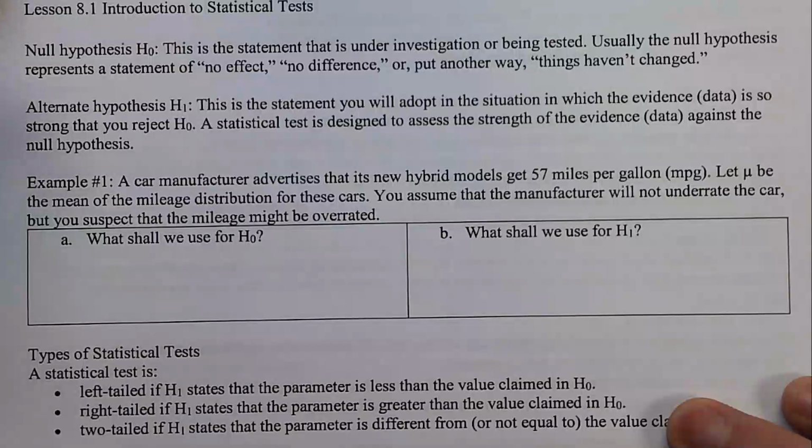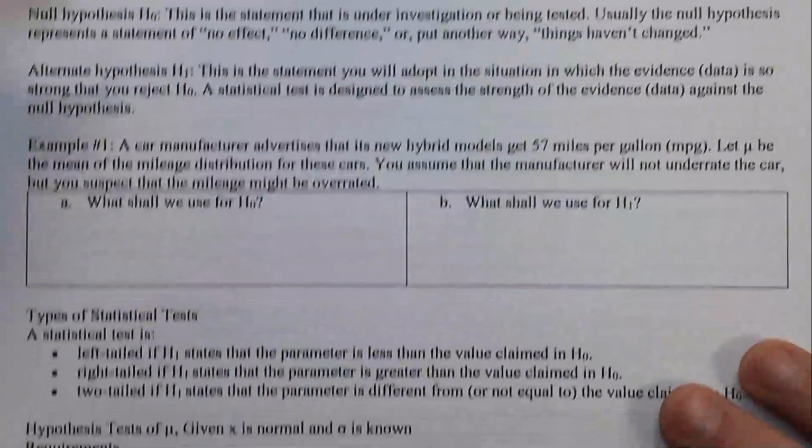The alternate hypothesis is what you're trying to prove. That's called H1. Some books call it HA. That's a statement you're trying to prove based on the situation. Okay, so let me give you an example of how this works.